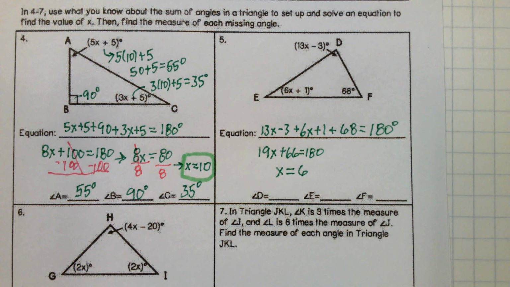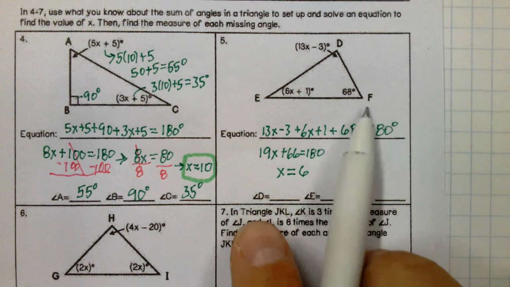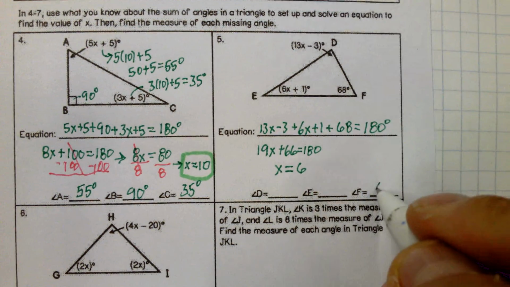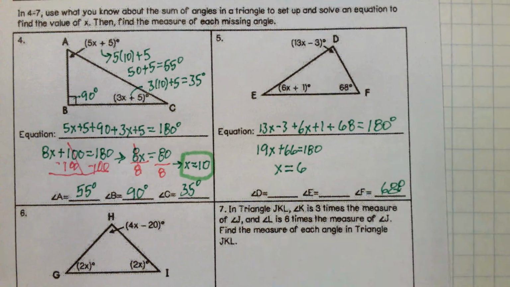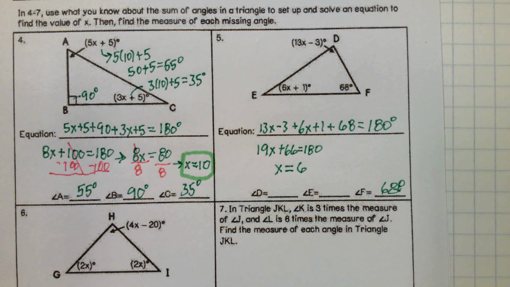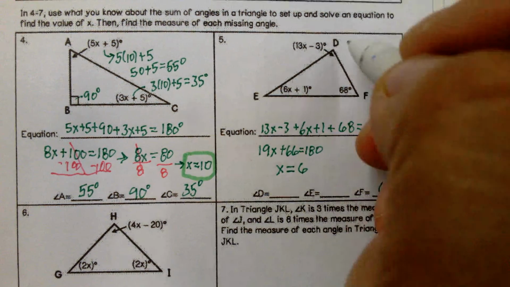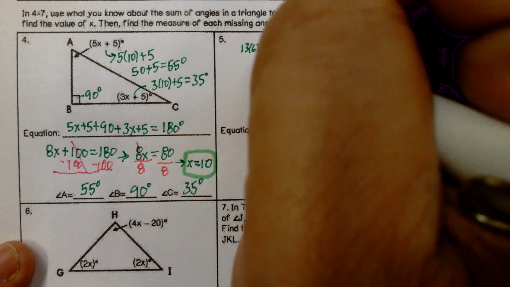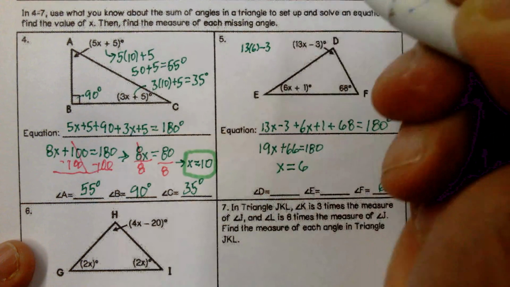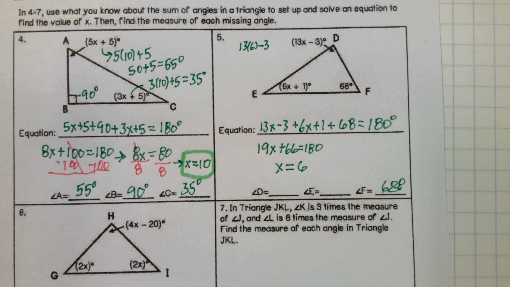So now that we know that x is 6, let's fill in our angles. Which one do we know? Angle F. That's 68. So angle F is 68. So let's figure out angle D. For angle D, we're going to do 13 times 6, and then take away 3.